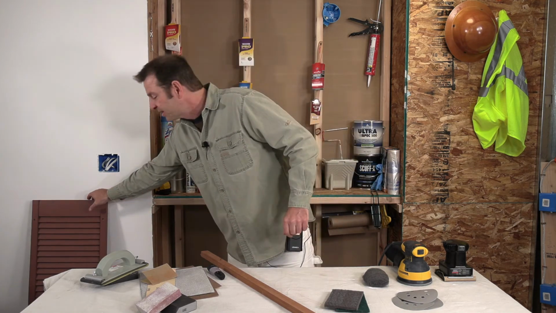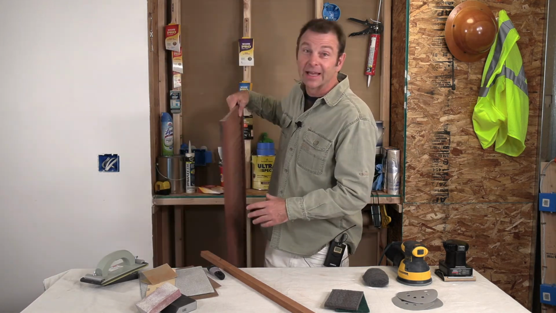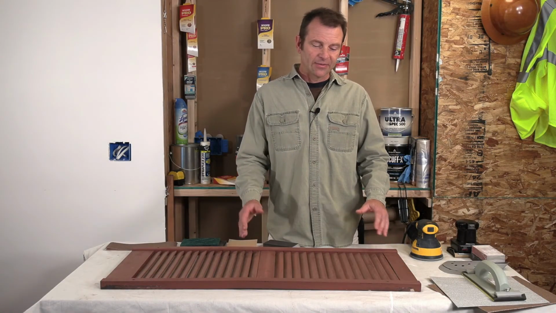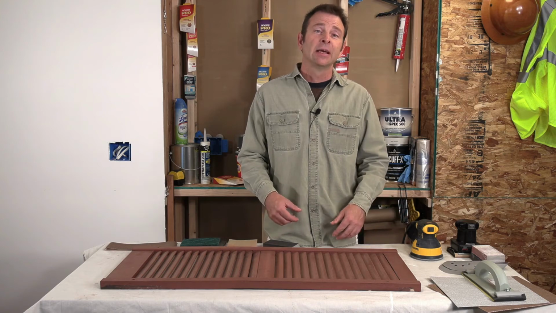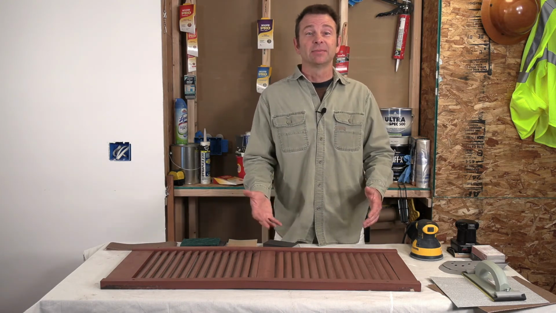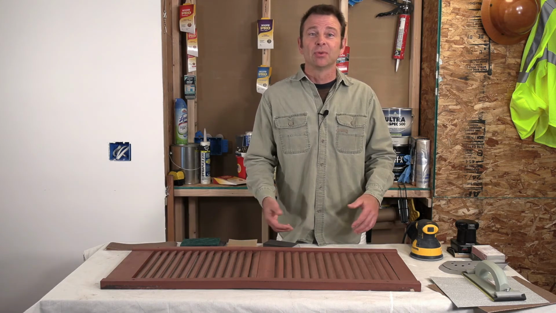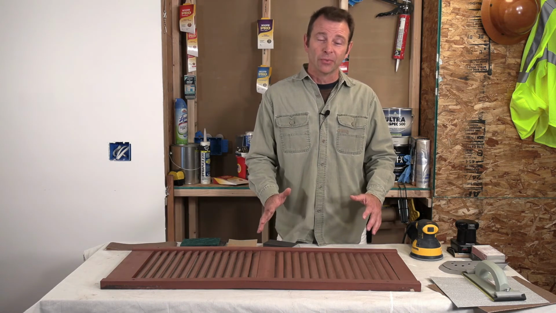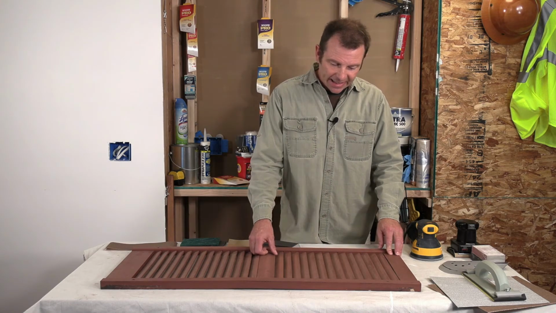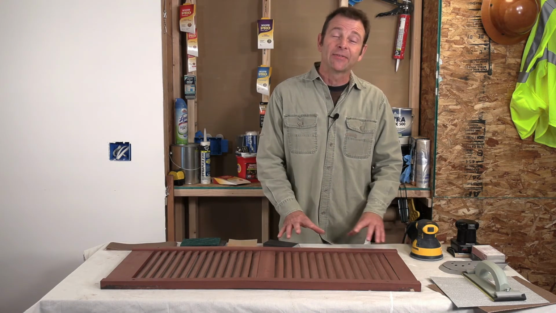Let's take all these tools, materials, and ideas about sanding and put them together. I've got a shutter here, and we're going to work through all of that on this particular piece. I've got a lot going on with this shutter. I've got a lot of details and areas, and we're going to have to come up with a plan. We're doing a recoat here, so I'm just doing a simple sanding prep before we recoat it. I've got a lot of different angles and edges. I've got a lot of different parts.